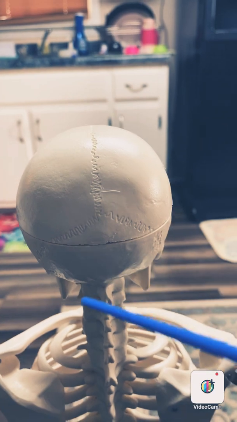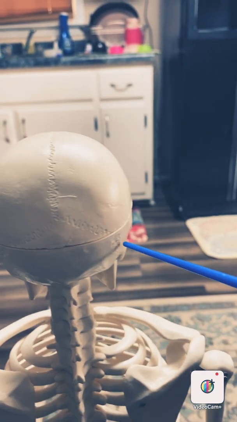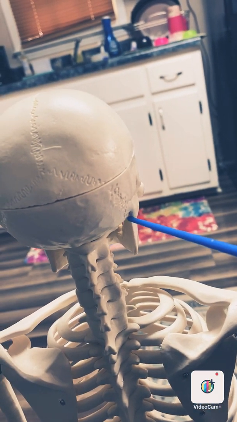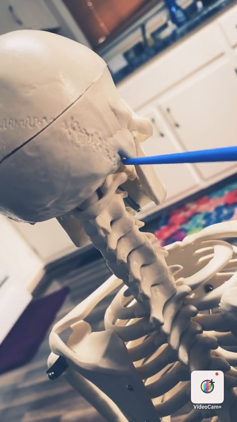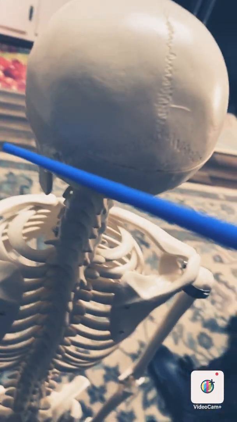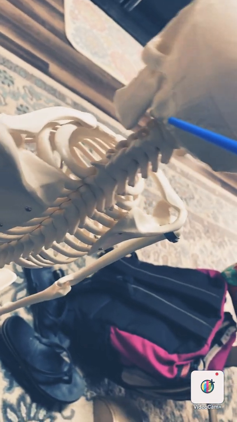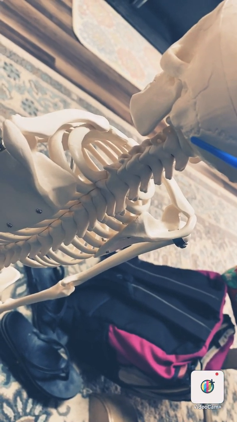At the back of the skull, we have the lambdoidal or lambdoid sutures. Right here. Goes from this side across the back to the other side of the base of the skull, as you can see right here.